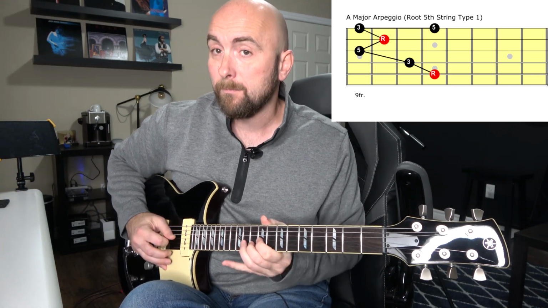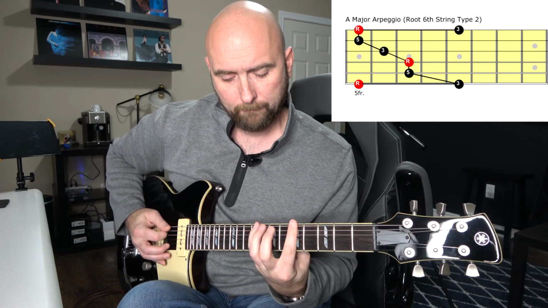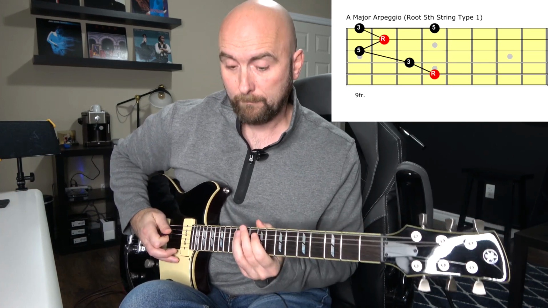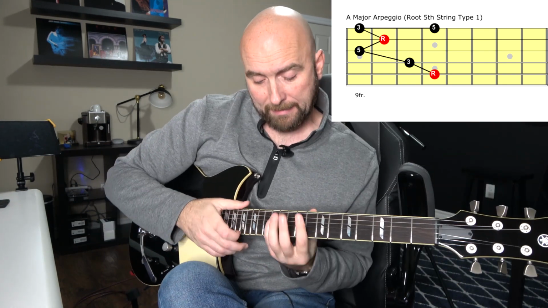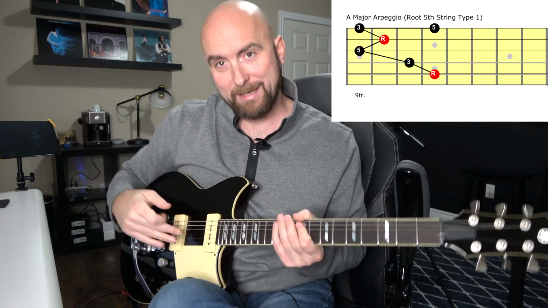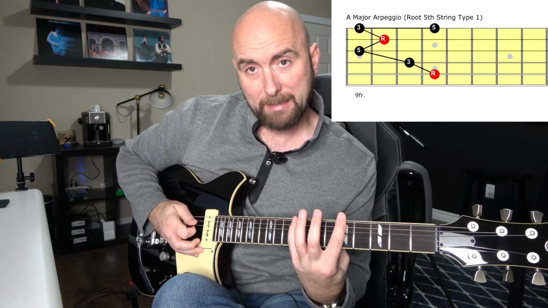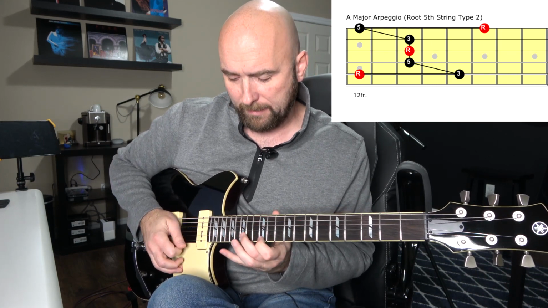So now I was thinking with this pattern, all the way up from my 2nd fret to the 12th fret. Well now, that was starting on the root 5th and leaning backwards. I'm going to lean forwards now to the type 2 of this, and I go here and do a similar idea to what I did here. 1, 3, 5, 1, 3, 5, 1.